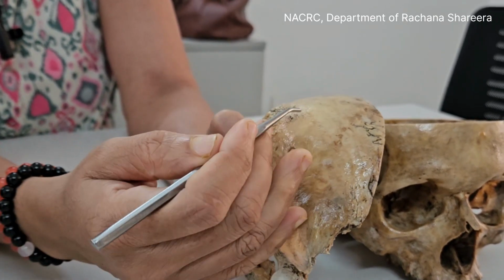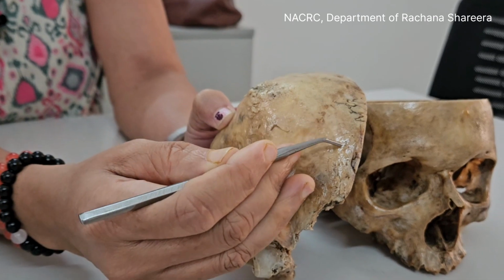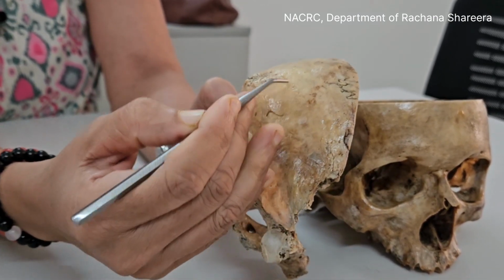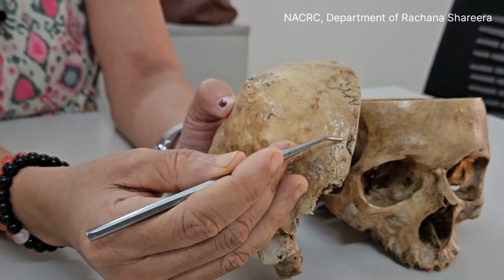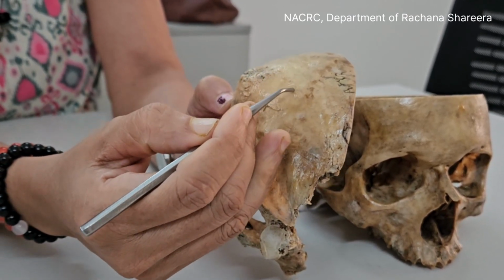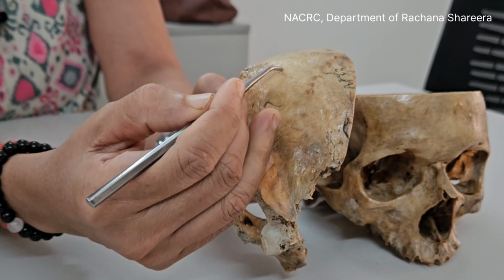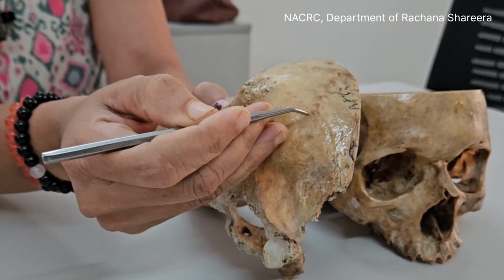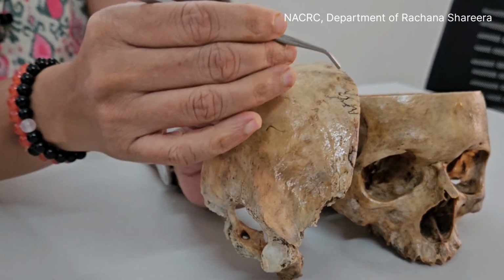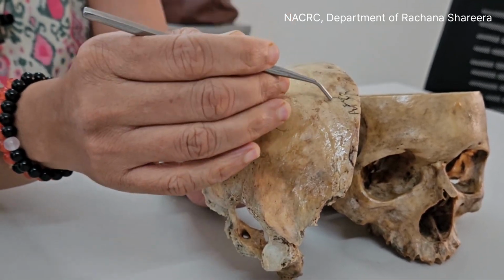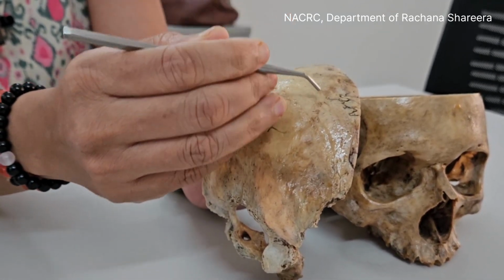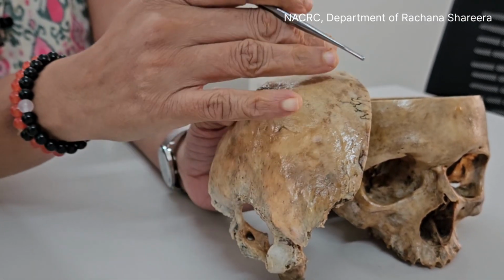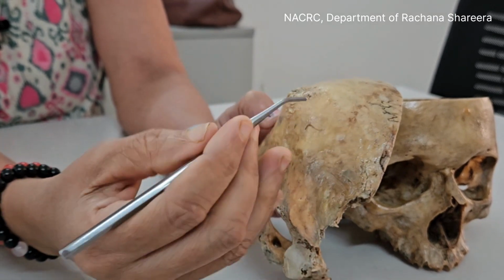Next feature of the external surface is the highest nuchal line. It is not well marked. It may be present or absent. If the highest nuchal line is there, it gives attachment to the galea aponeurotica. Above the galea aponeurotica, it is covered by the muscle known as the occipital belly of occipitofrontalis. So that is about the highest nuchal line.